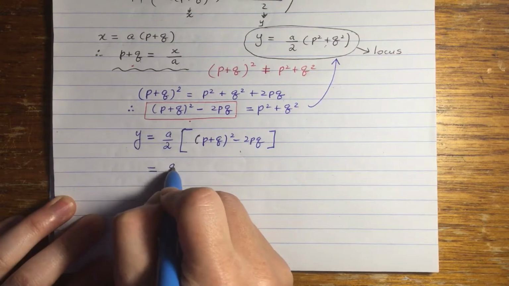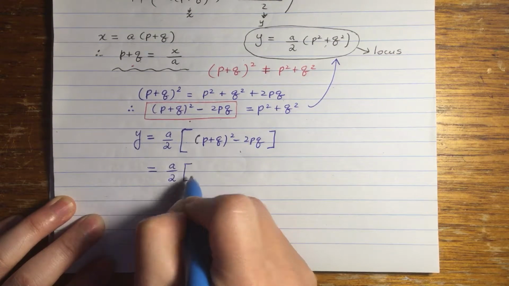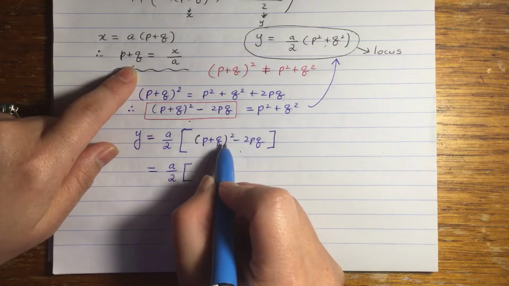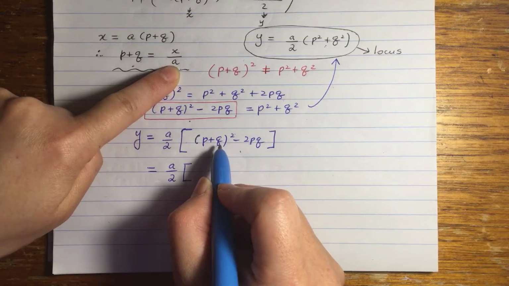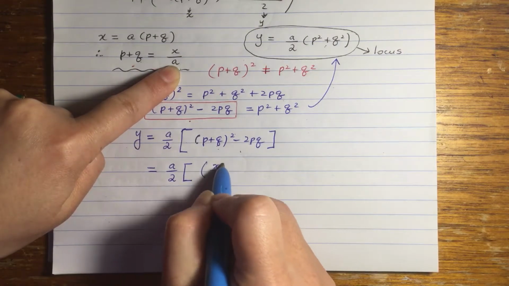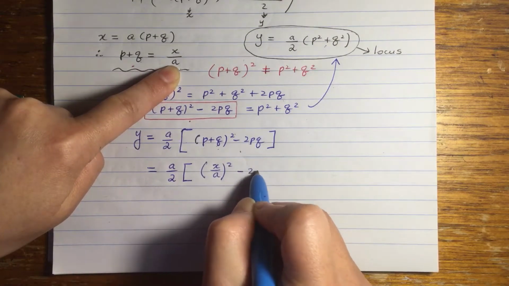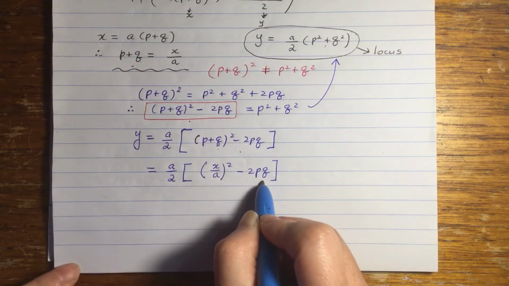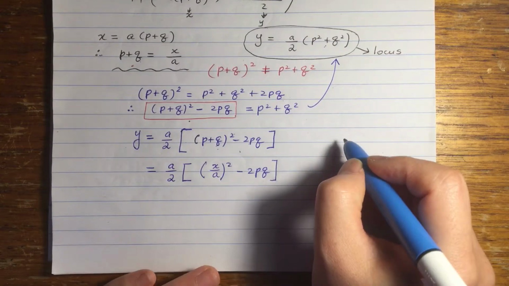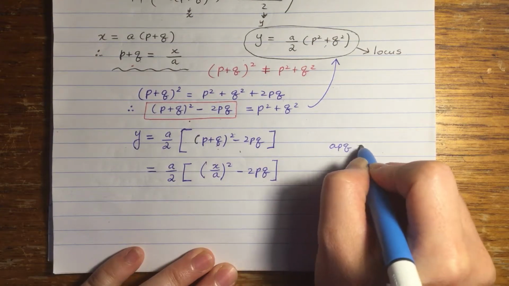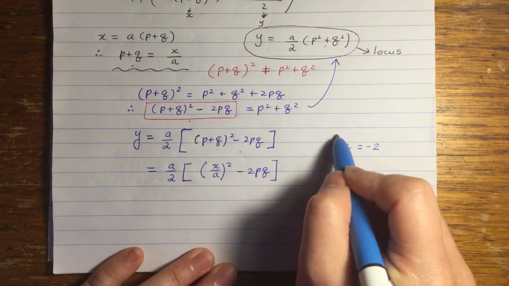And then instead of a p plus q squared here, I can change that into the x term. So I'm going to put x over a squared minus 2pq. I can't use this one yet because we found apq at the start of the question. I'm going to write it here so I won't forget.